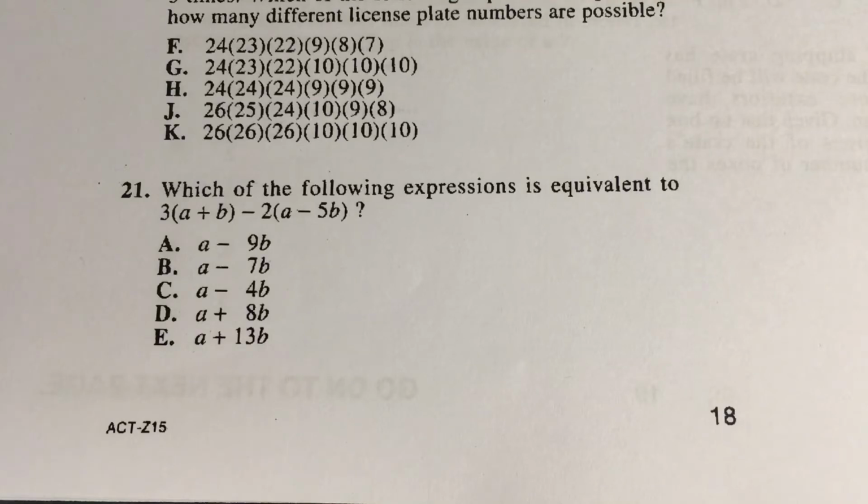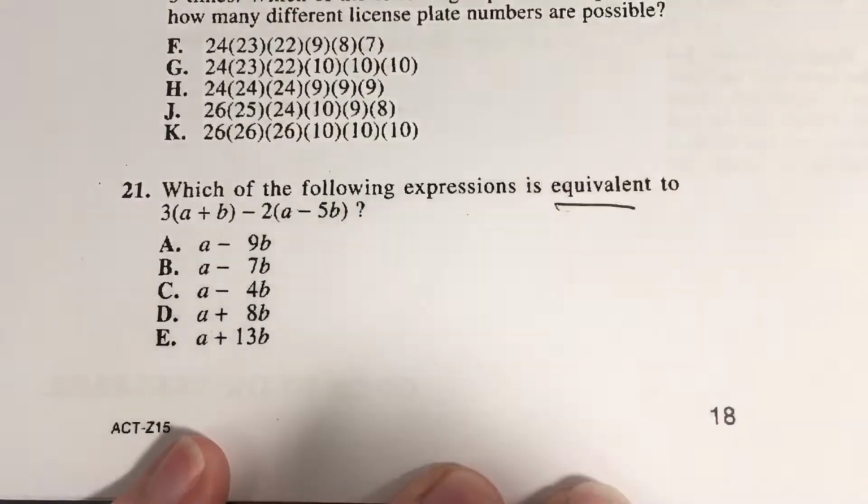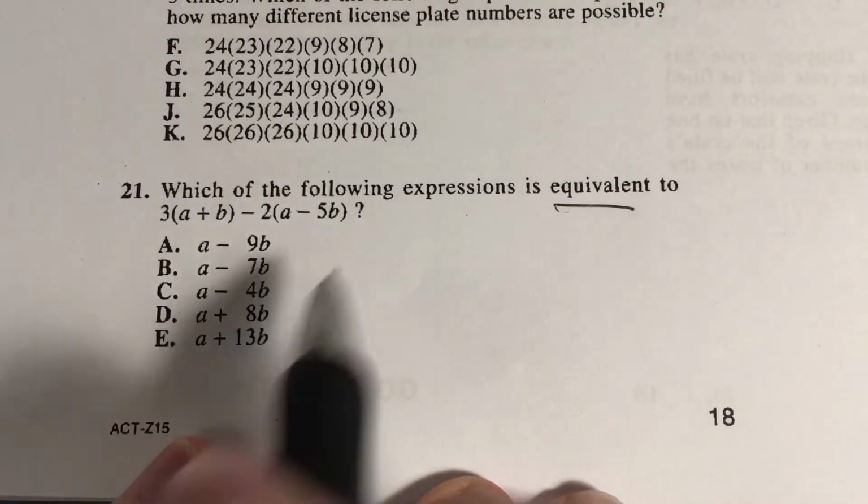All right, welcome back. We are on 21. So it says, which of the following expressions is equivalent to this thing? They just want to know which is the same.